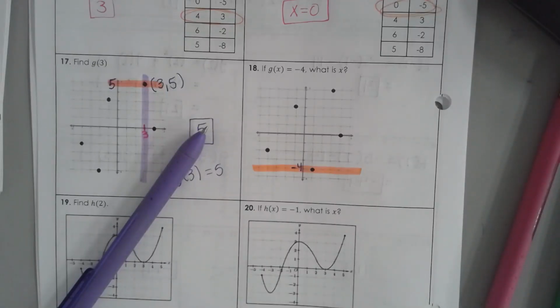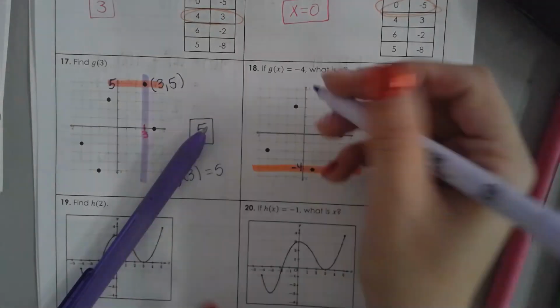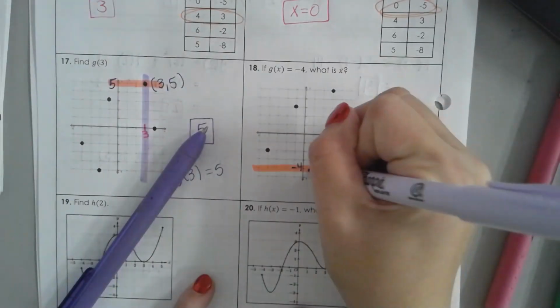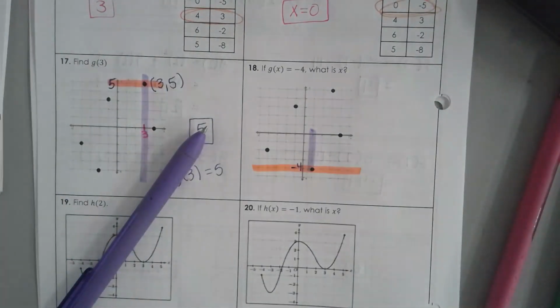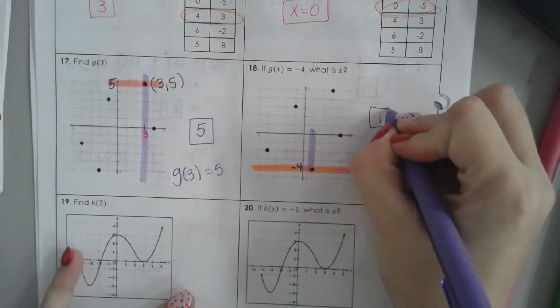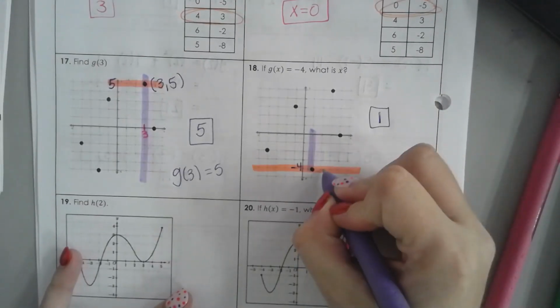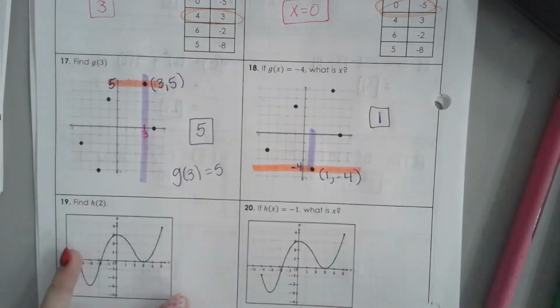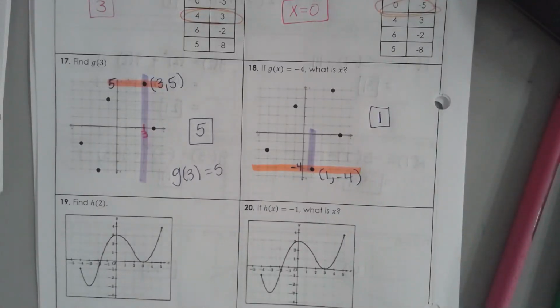Is there a point in that highlighted area? Yep. Go up and find the x value there. What is that x value? 1. This is the point 1, negative 4. That's the point that has a y value of negative 4.